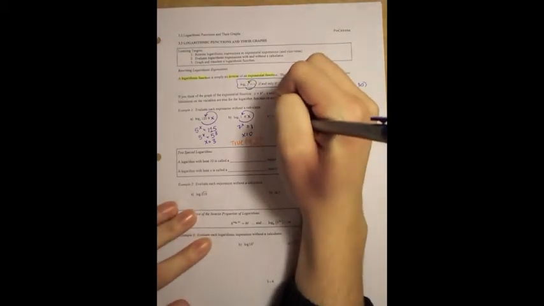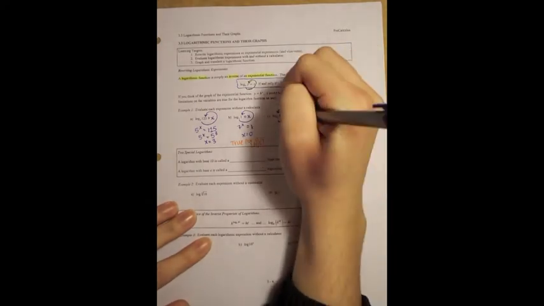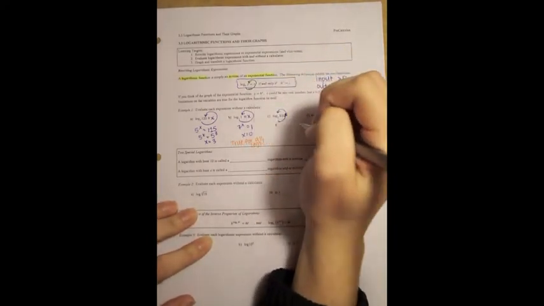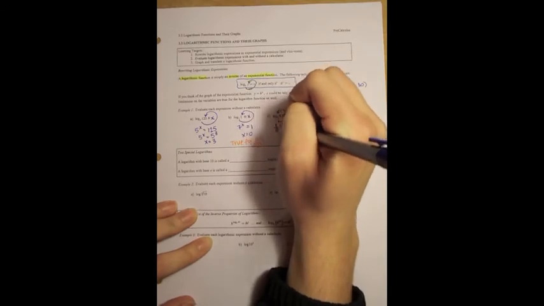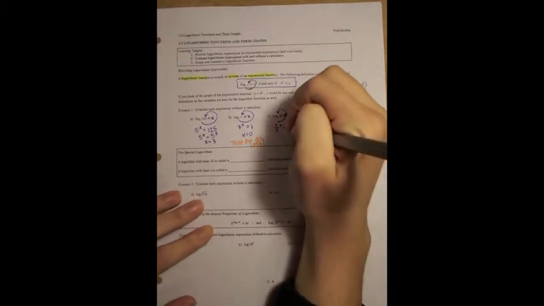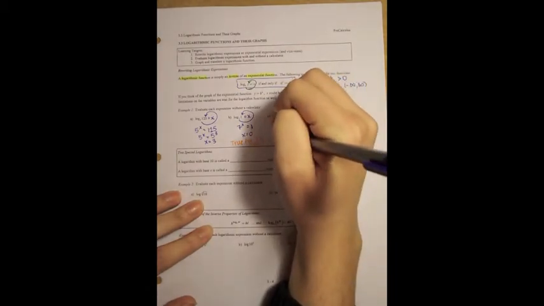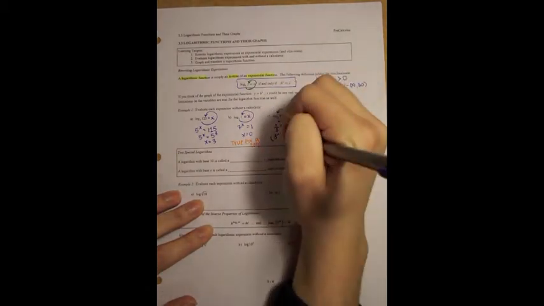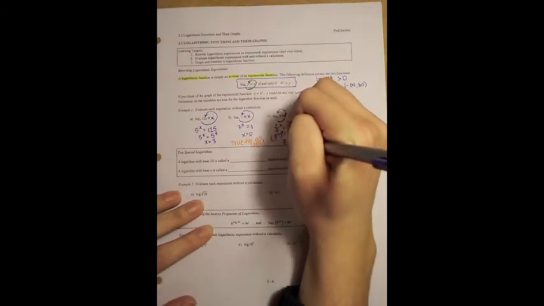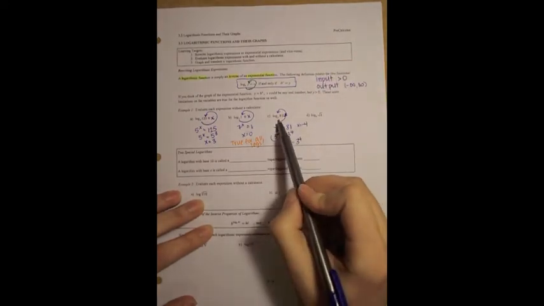Now let's try the next one. We can use the loop. Equals x. And we'll have 1/3 to the x equals 81. We can rewrite 81 as 3 to the 4th. And we can rewrite 1/3 as 3 to the negative 1. This leaves us with 3 to the negative x equals 3 to the 4. So we can see that our x equals negative 4. So log base 1/3 of 81 equals negative 4.